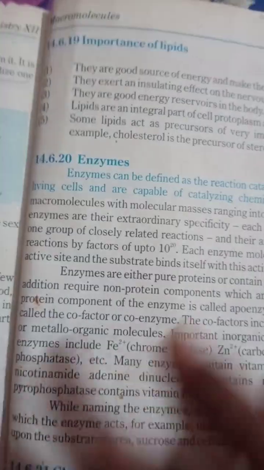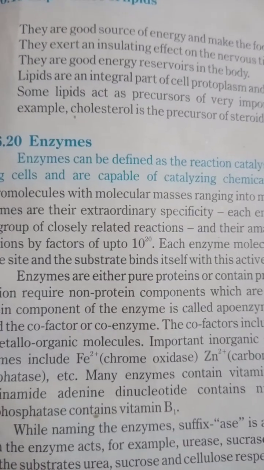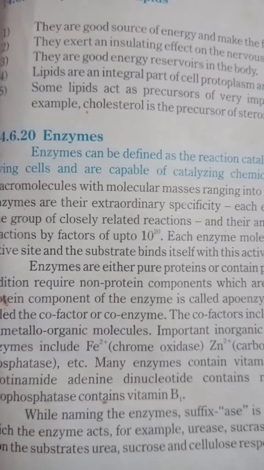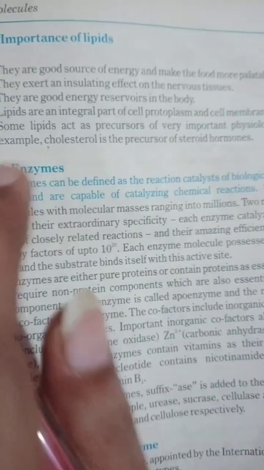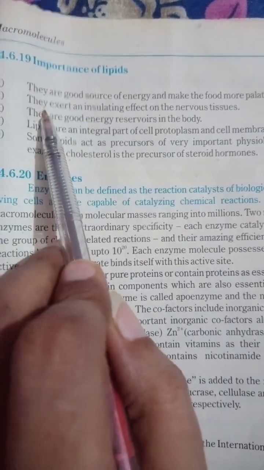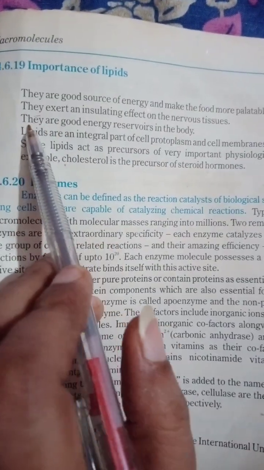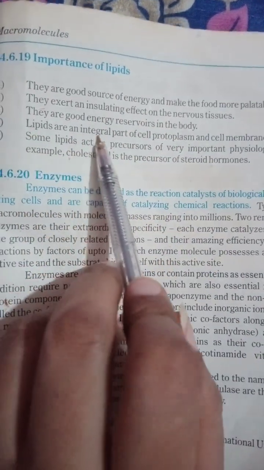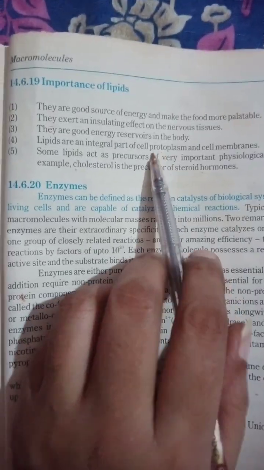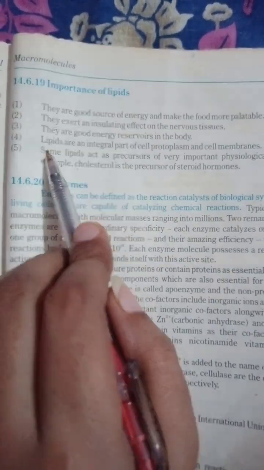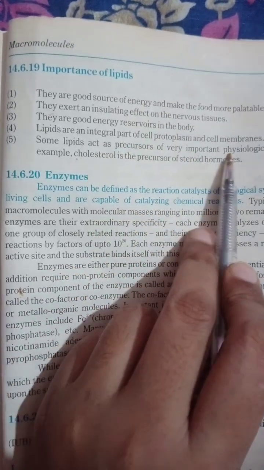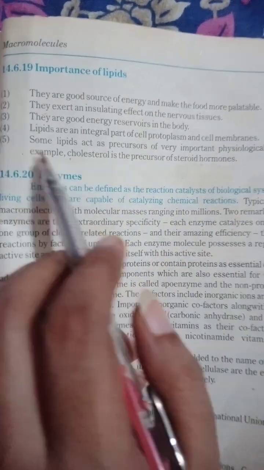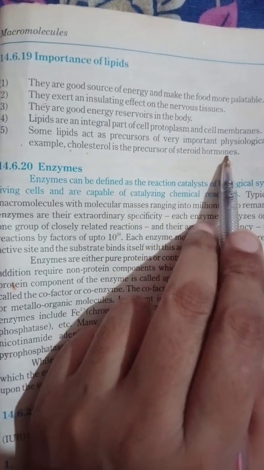Importance of the lipids: as you know, they provide insulation to the animal's tissues, and they are also a source of energy and make the food more palatable and lubricant करता है ये फूड को. These are good energy reservoirs हैं. Lipids are an integral part, the main part of the protoplasm and membrane. Some lipids are precursors of very important physiological compounds, for example the precursor of the steroid hormones.